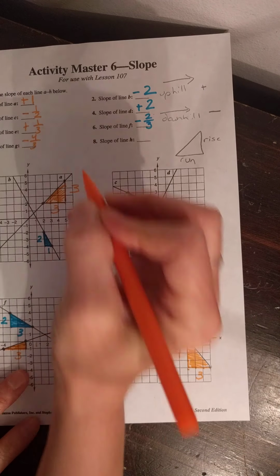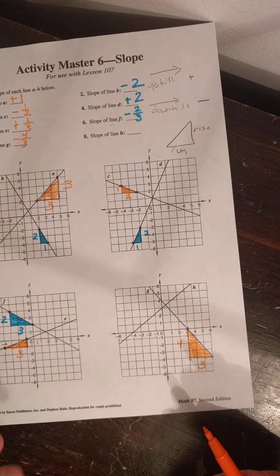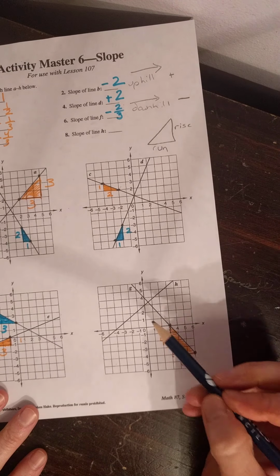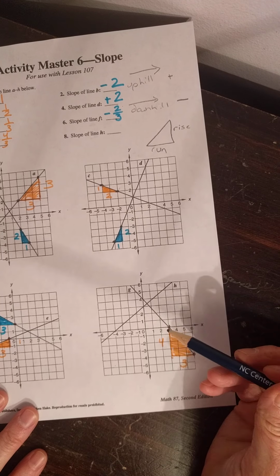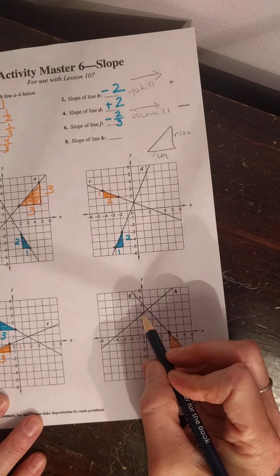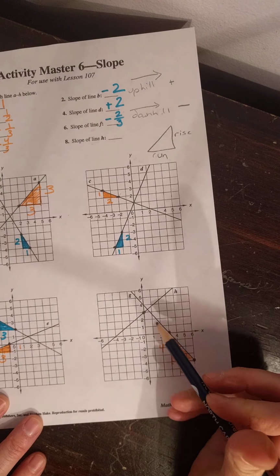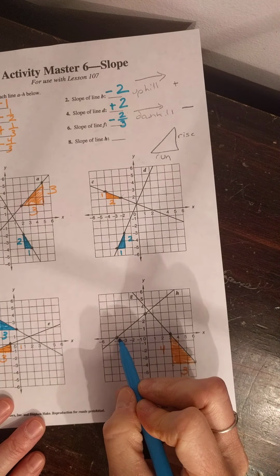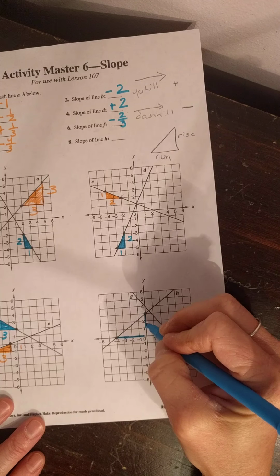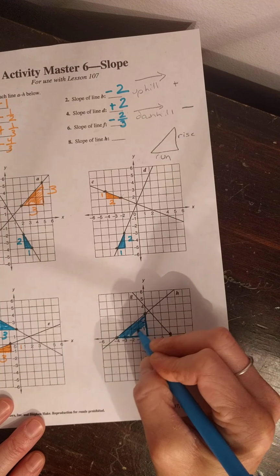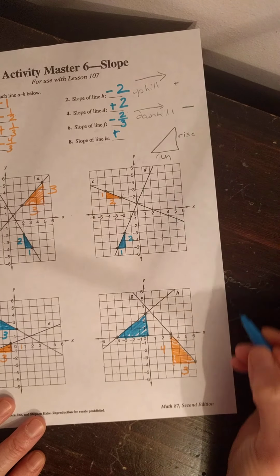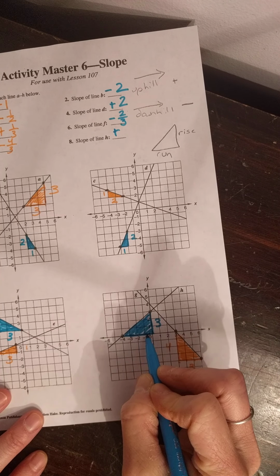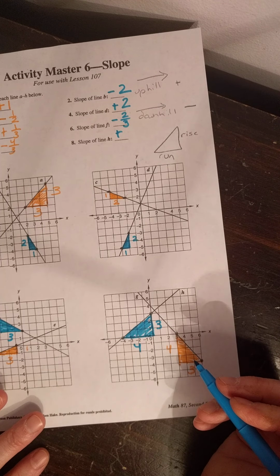And we leave slope as an improper fraction. Just make sure it's lowest terms. And then the last line is line H. You can see it's going uphill left to right, so it's going to be a positive slope. And we'll see where it intersects nicely. There's one intersection point, and I think here as well. We'll make our triangle. It's a positive slope. And then we're going to do the rise, 1, 2, 3, over the run, 1, 2, 3, 4. So positive 3 over 4.